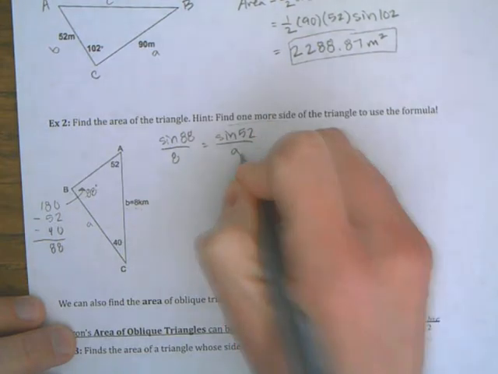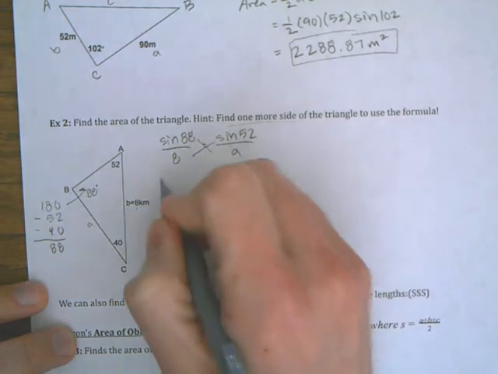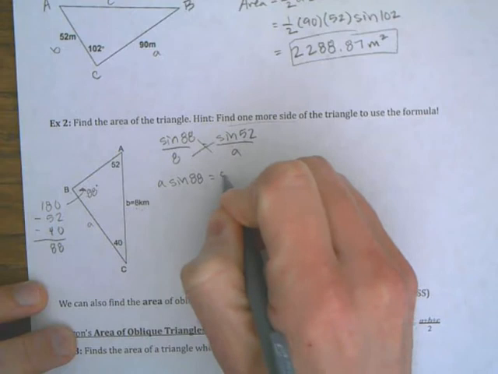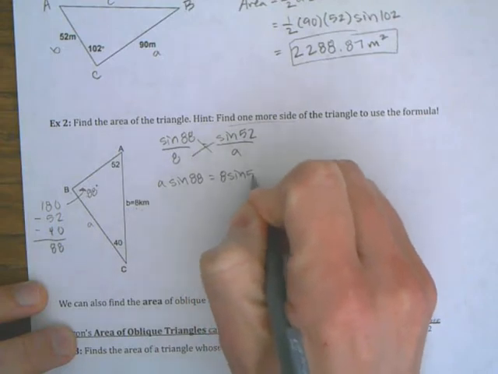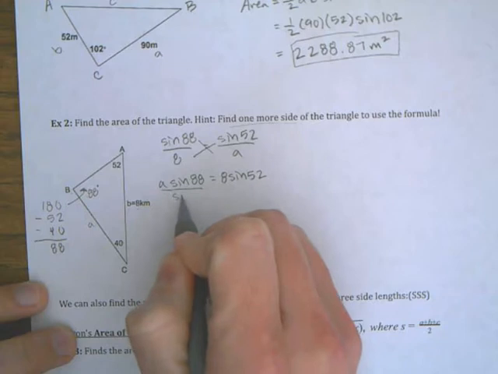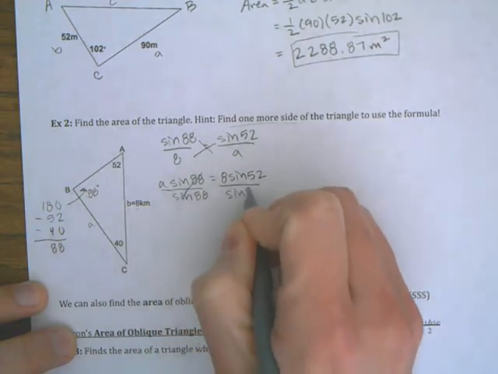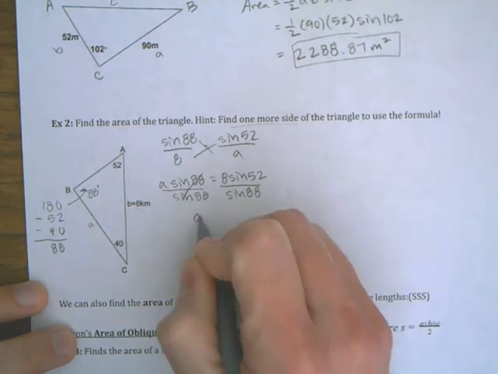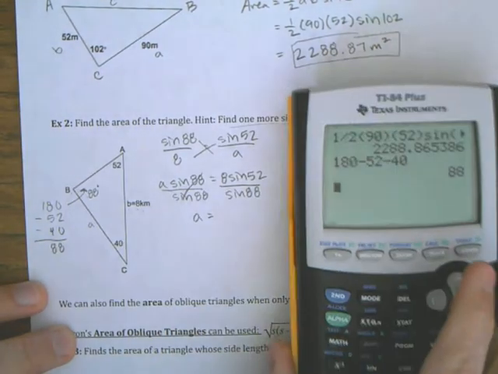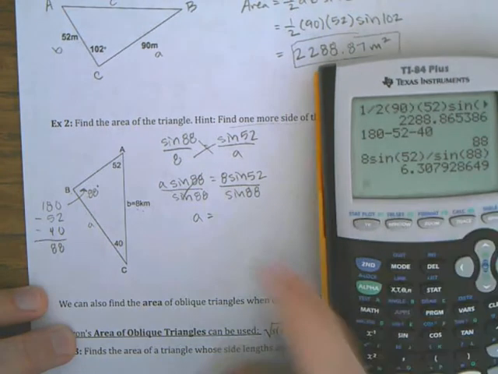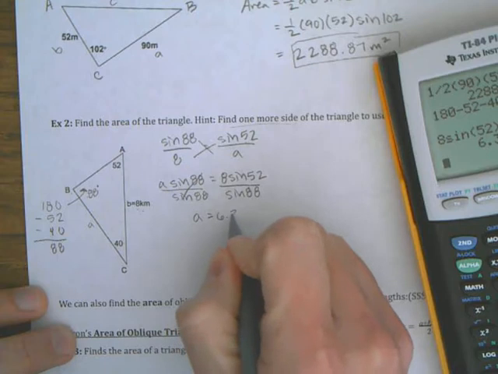Cross multiply. We should be pros at this right now. If you are not understanding what I am doing, you have not been doing your practice the right way, and you need to do your practice or go to tutorials. This is simple cross multiplication and solving for a side using law of sines. We get to plug all that in our calculator. 8 sine of 52 divided by sine of 88, 6.3 kilometers. Okay, so that's this side.